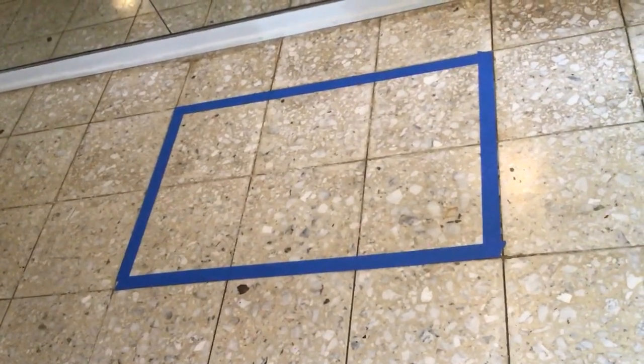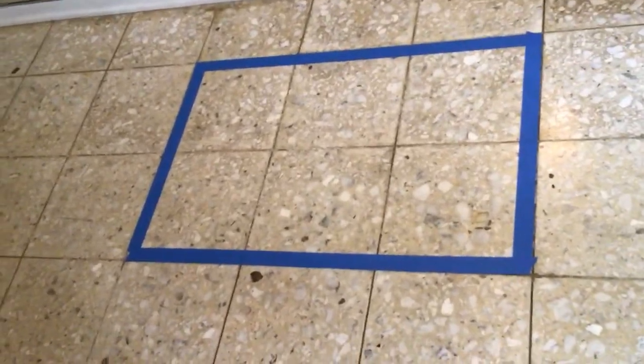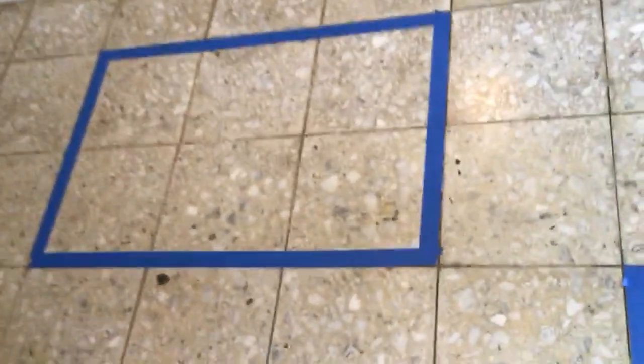So if I were to measure the perimeter of this right here, this would be 1 foot, 2 feet, 3 feet, 4 feet, 5 feet, 6 feet, 7 feet, 8 feet, 9 feet, 10 feet.